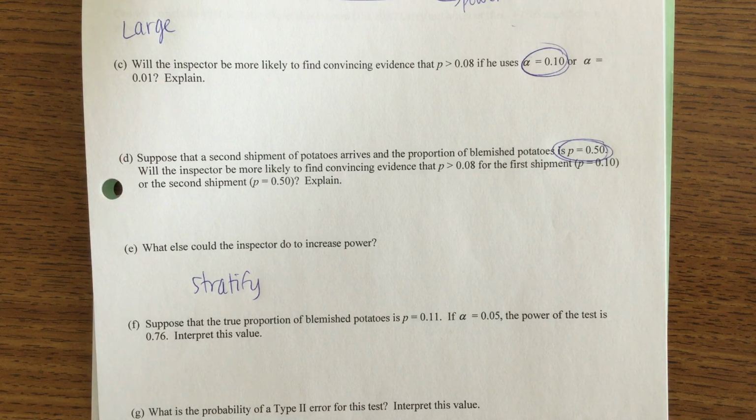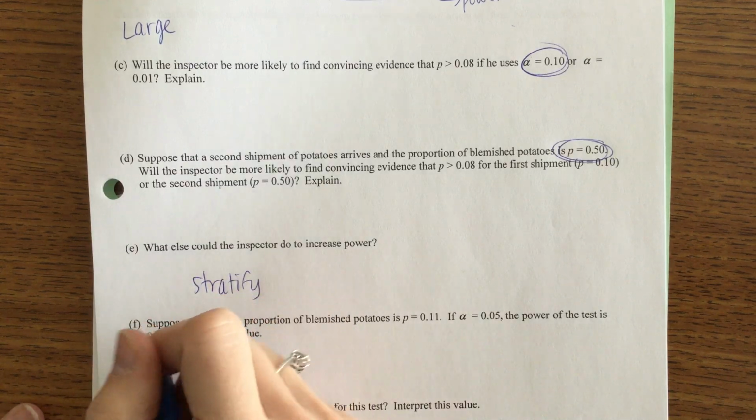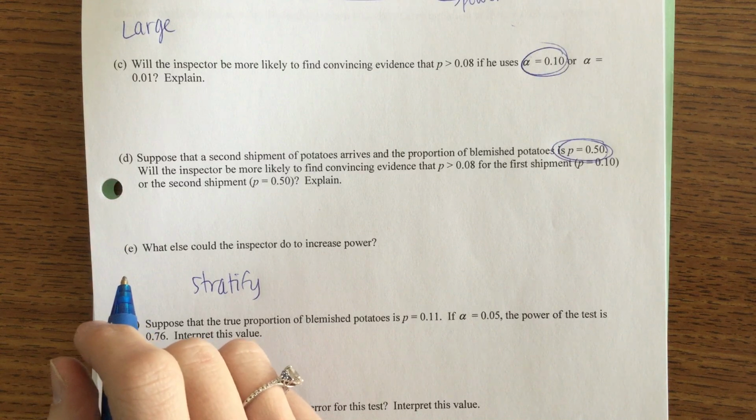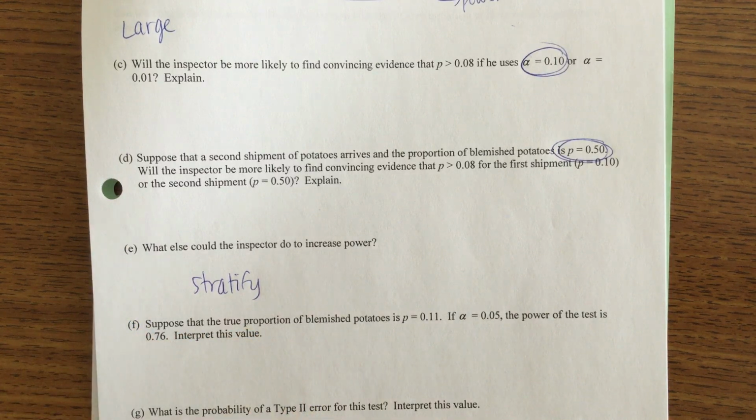Okay, this is the part that I'm nervous about. Part F. Suppose that the true proportion of blemished potatoes is 0.11. If alpha is 0.05, the power of the test is 0.76. Interpret this value. Oh, you all already ready? Okay, Alex. I'll take a shot at it. Okay. 0.76 is the probability of finding sufficient evidence that the true proportion of blemished potatoes is greater than 0.08 when this is true.